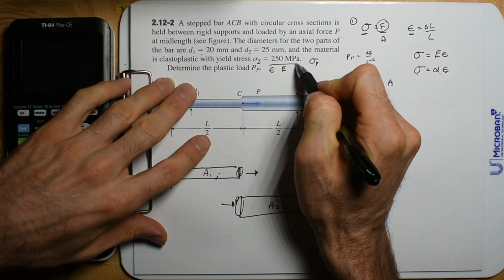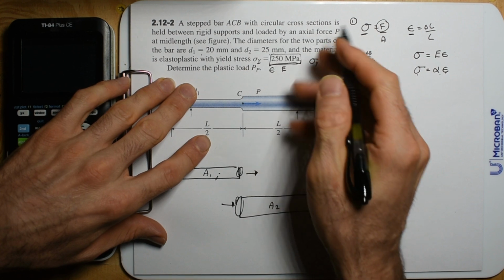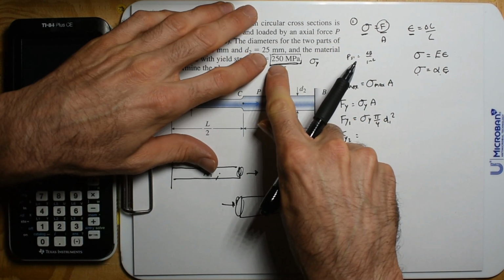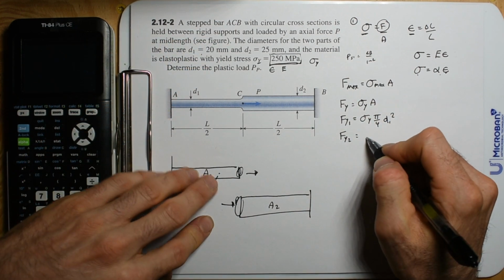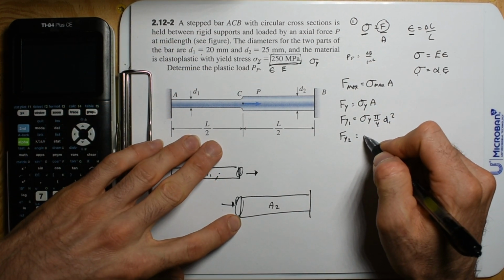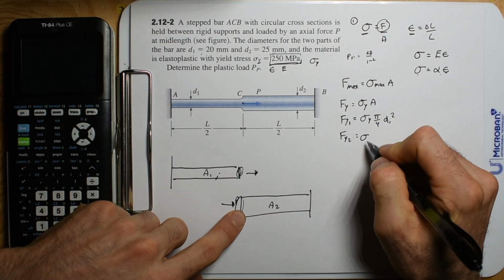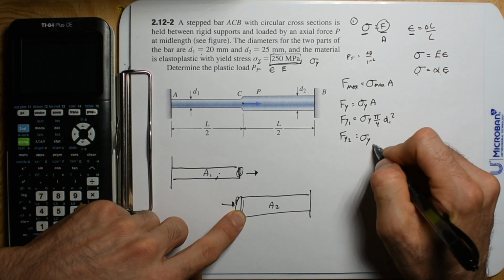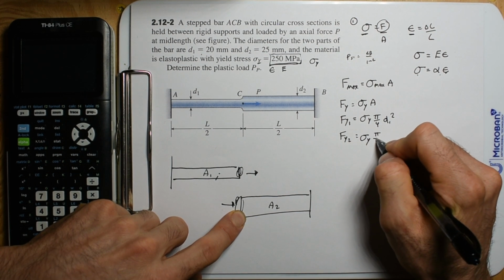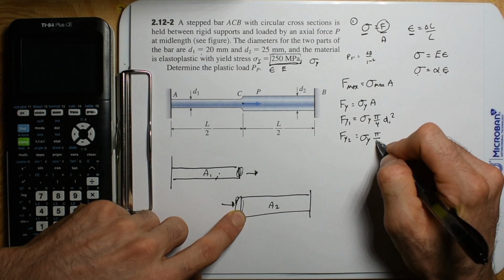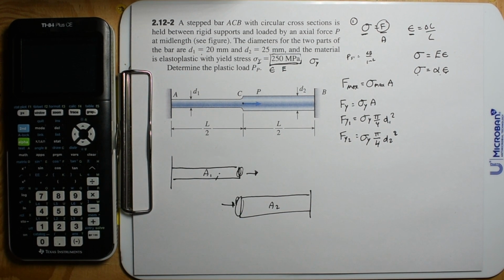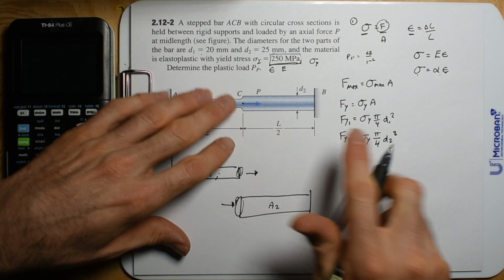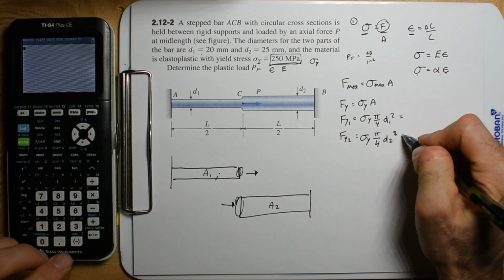This is steel, because you can just tell. You probably can't, I'm just joking. But once you get used to this, 200 megapascals, this is 250, is synonymous with steel. So for this one, the force max is going to be the yield strength times the area, pi divided by 4 d1 squared. And at the end of the day, that might give us P. It'll get us pretty close.